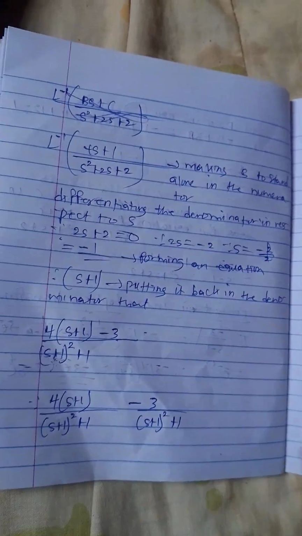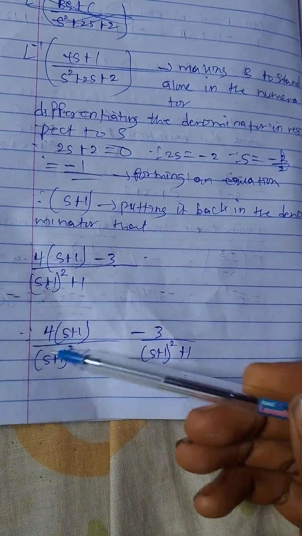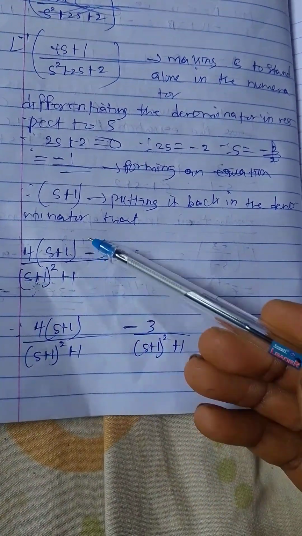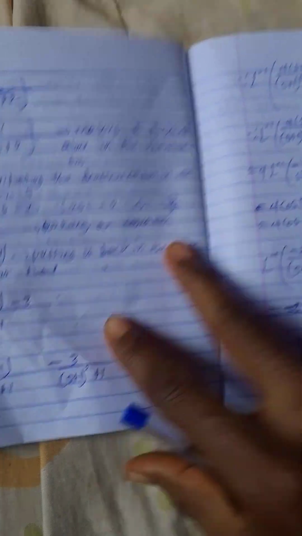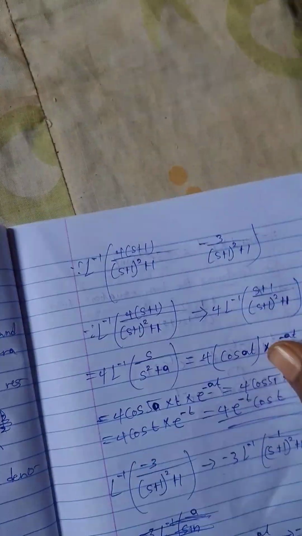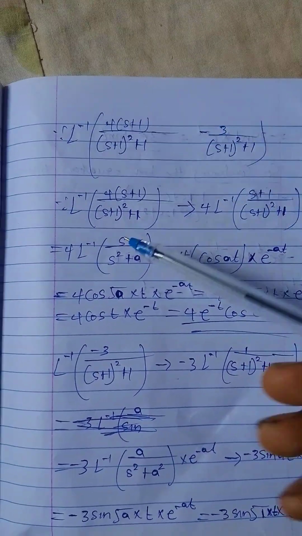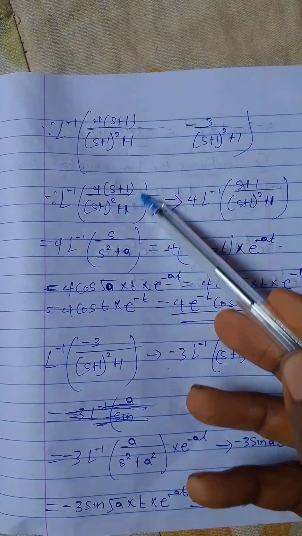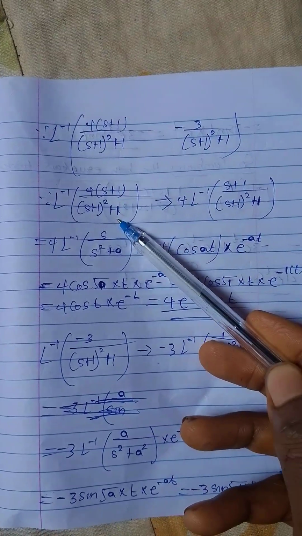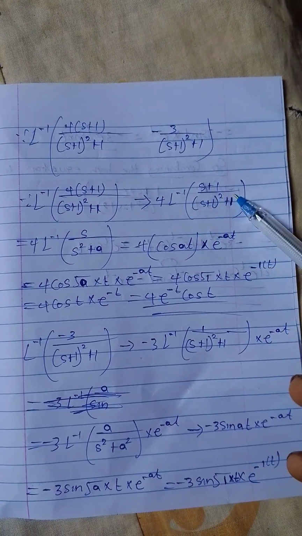So if I split this equation now, I'll have 4 bracket x plus 1 all over the denominator, then minus 3 over the denominator. I have to find the Laplace inverse of each of these. The Laplace inverse of 4 bracket x plus 1 all over x plus 1 all squared plus 1 will be in the form of 4 Laplace inverse of x over x plus 1 all squared plus 1.